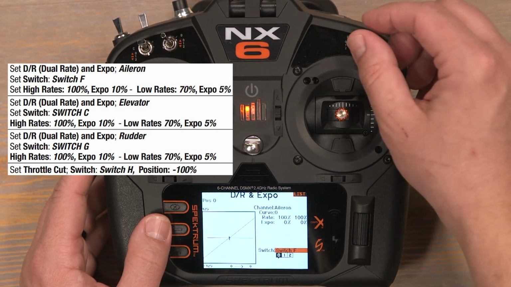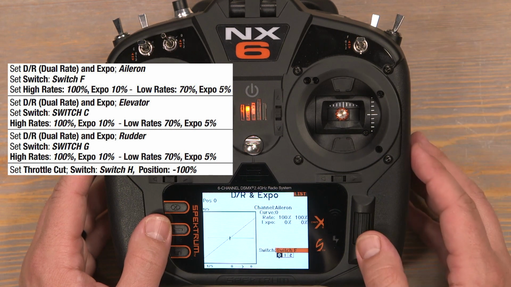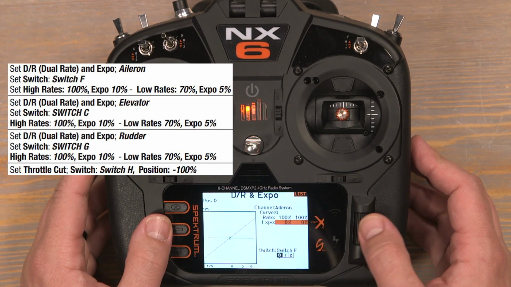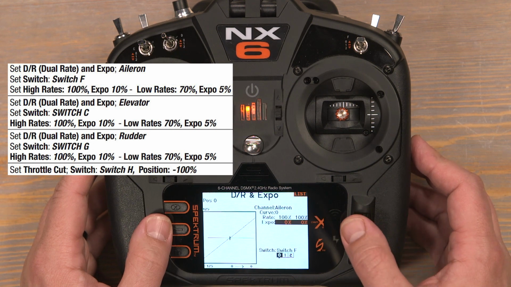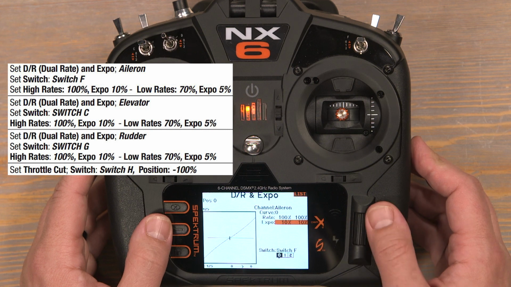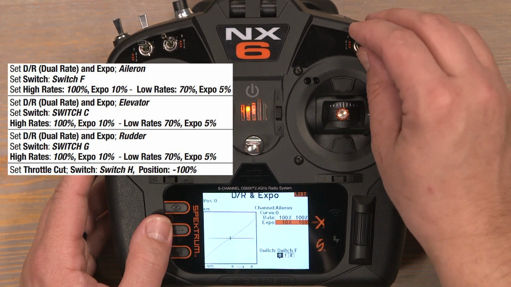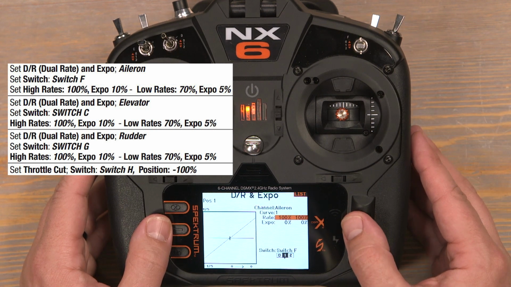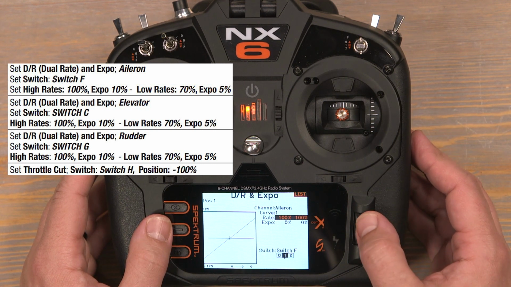The F switch in the 0 position will be our high rates, so we'll leave that at 100%. We do need to go to Expo and click and add 10% to the Expo. Now we'll flip the F switch down to the 1 position, or our low rate position, and we'll set the rates to 70.